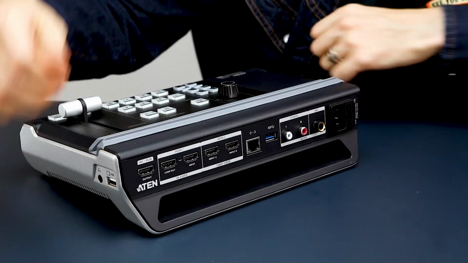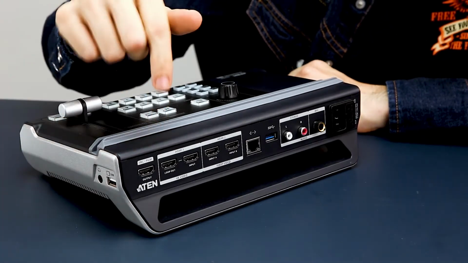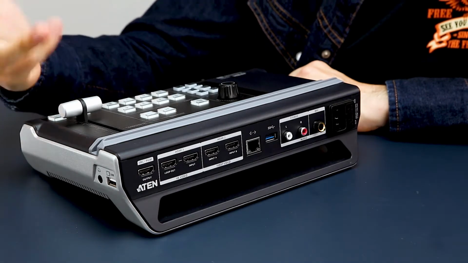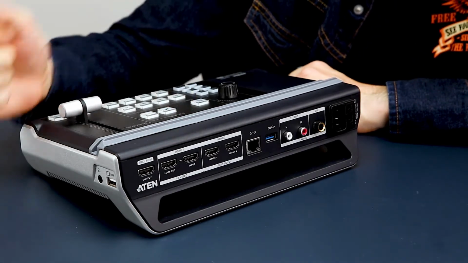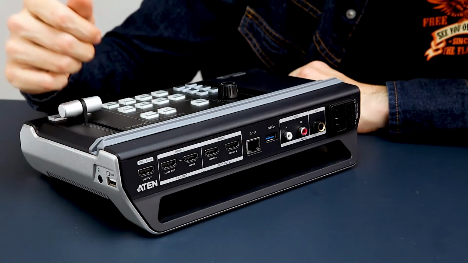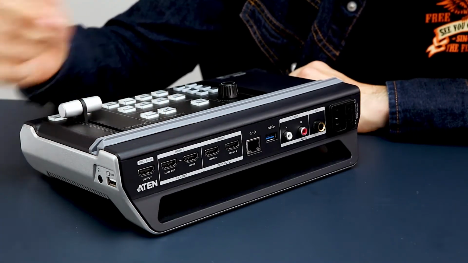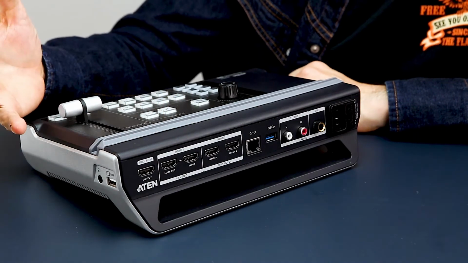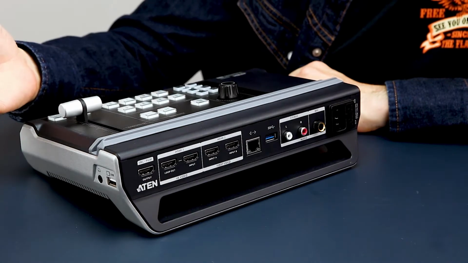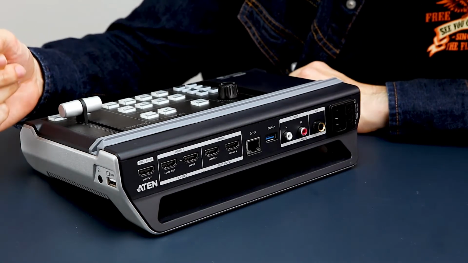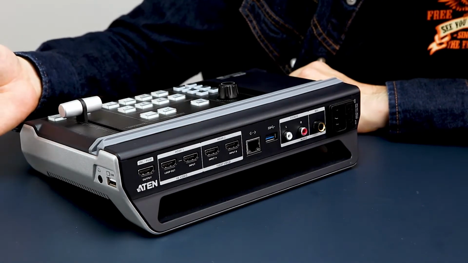Now, on the back, we've got lots of connection ports for you. First up is your SRC PGM. That's for your mix. Then your HDMI 1 at 4K. First is your loop out. You can use this to connect to a large monitor and use that to monitor your progress and what you're doing in the app. Then, of course, you've got your input.